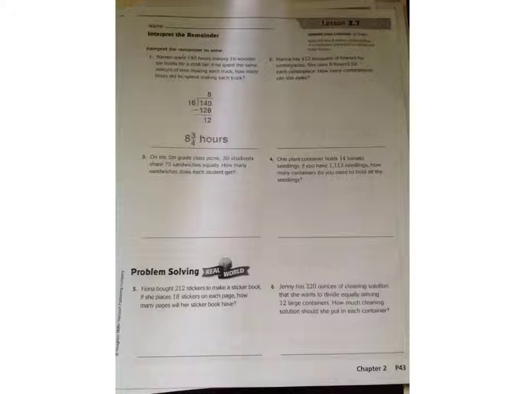Okay. Number 3, on the fifth grade student class picnic, 50 students share 75 sandwiches equally. How many sandwiches does each student get? Well, keep in mind that children don't want to throw those sandwiches away. So everything that is left over, you have to share equally. So follow the same example for this one as what's done on number 1. Okay? Remember how to make that remainder to be a fraction.